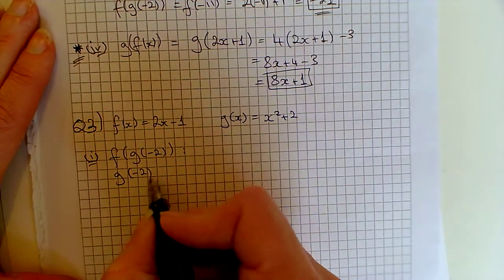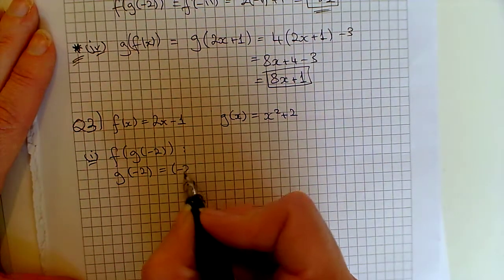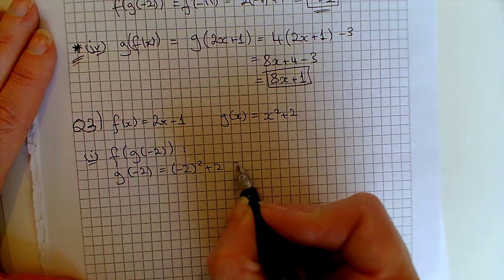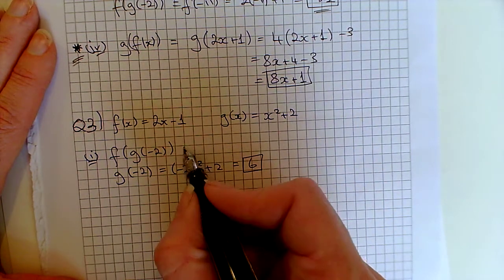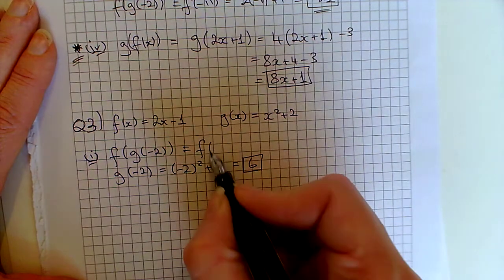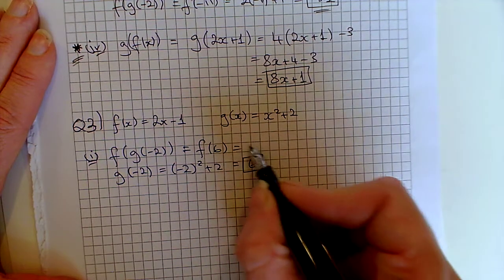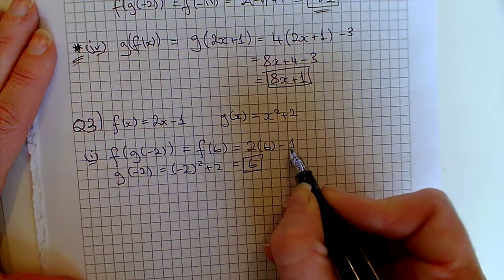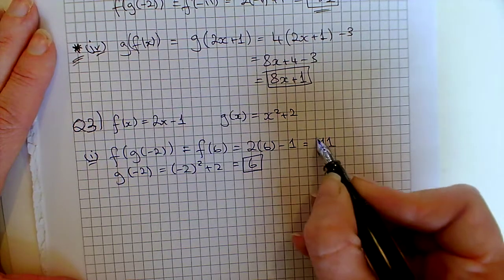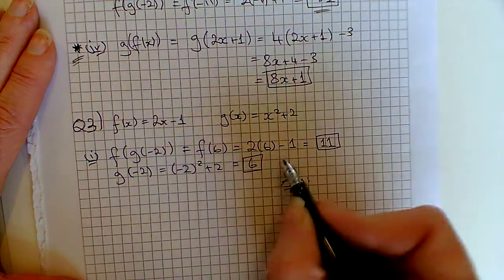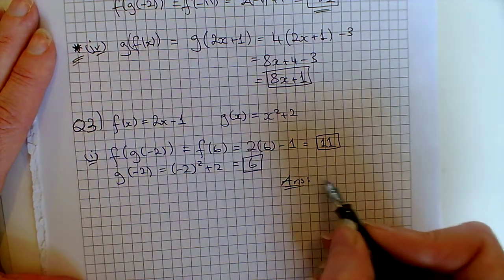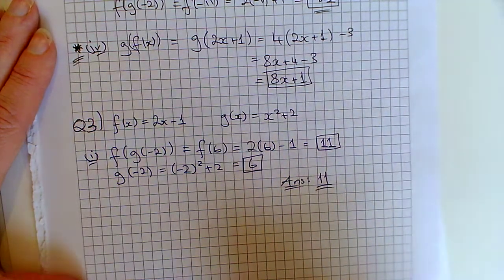So g of minus 2 is minus 2 squared plus 2, which is 4 plus 2, which is 6. So then this is going to be f of 6, which is 2 by 6 minus 1, which is 11. Just be clear with these when you're doing a few different calculations as you go what the answer is. So my answer is 11.